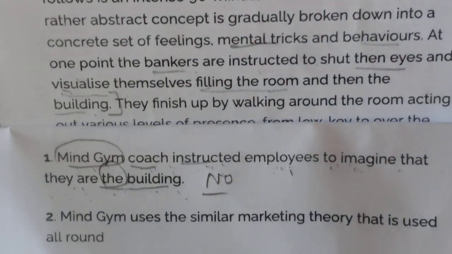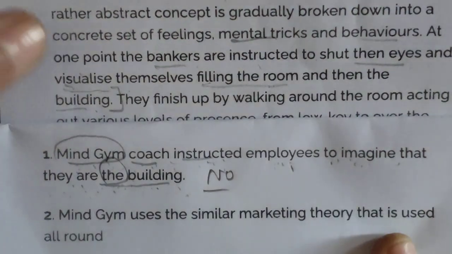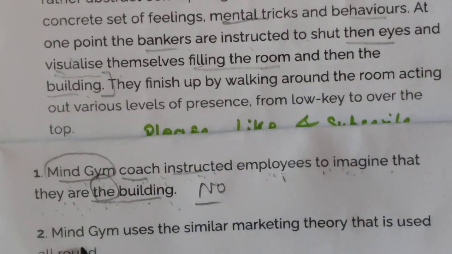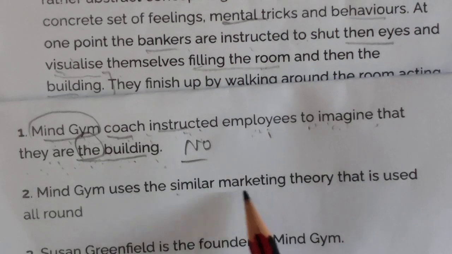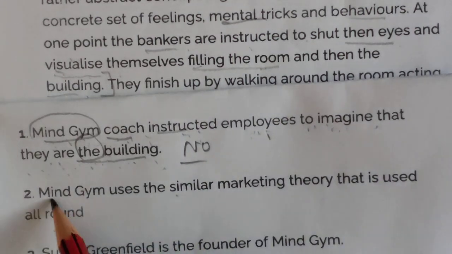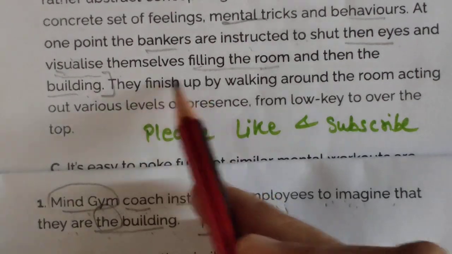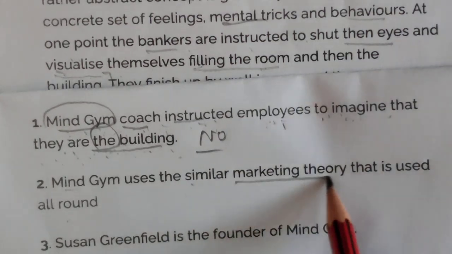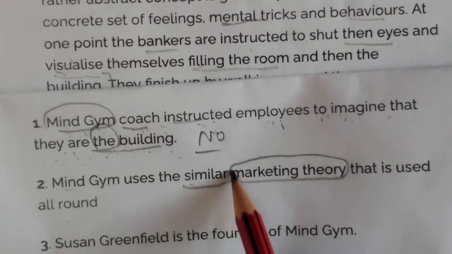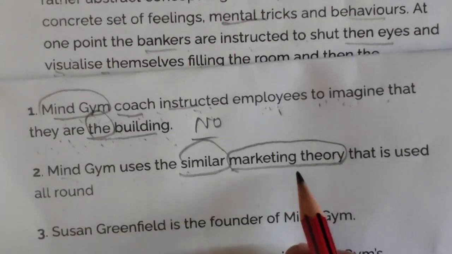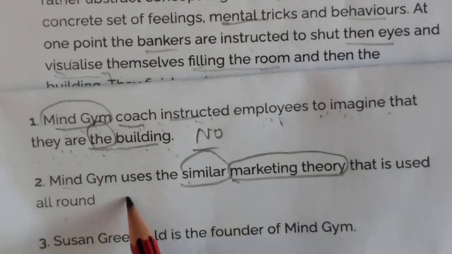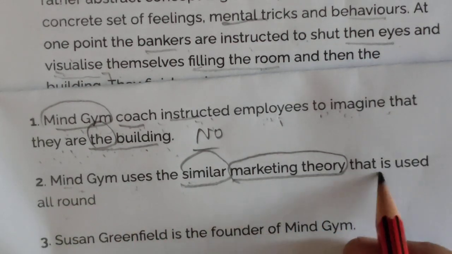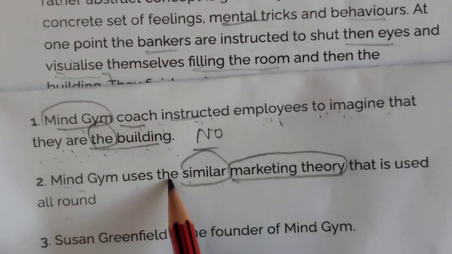Now the next, second one: mind gym uses the similar marketing theory that is used all round. Now my second question: mind gym uses the similar marketing theory that is used all round. Mind gym we know, where we have found answer number 1. So after that we will start reading for the second question. Marketing theory is my important word, similar, same. So here if they are saying mind gym uses the same kind of marketing sales theory that is used all round, then it will be true.